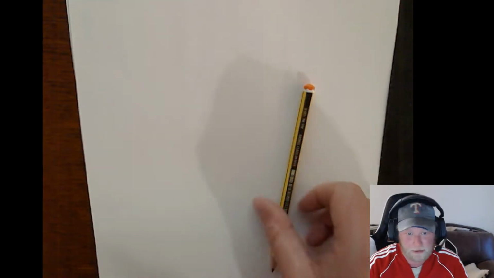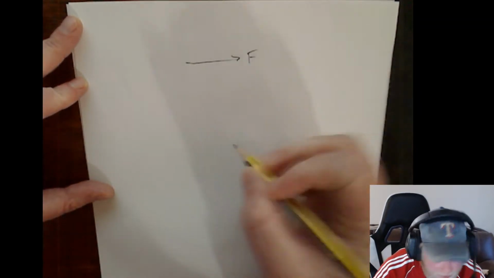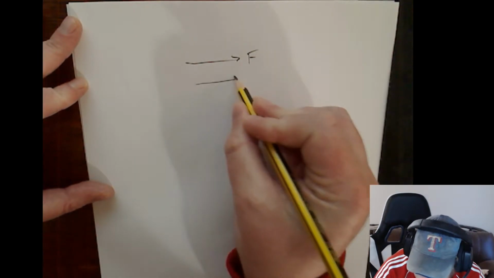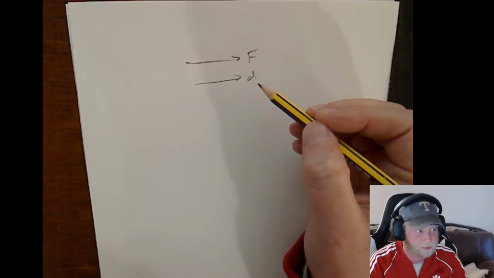But one thing we do always want to take a look at when talking about the work equation is this cosine theta. So theta, the angle here, is a very particular angle. It's going to be the angle of difference between your force vector and your displacement vector. Take for instance, let's say you've got a force acting over a distance, and they're both directed the same direction.